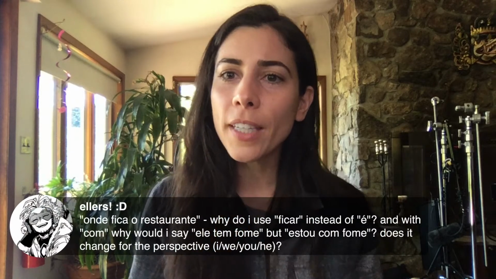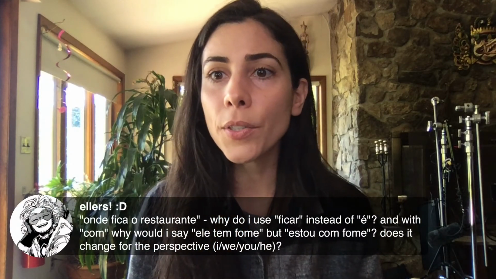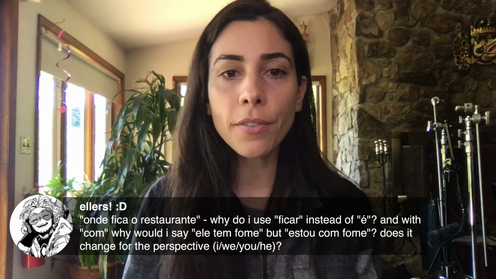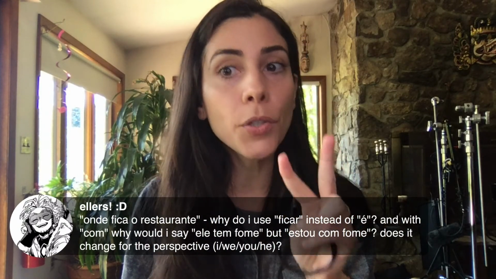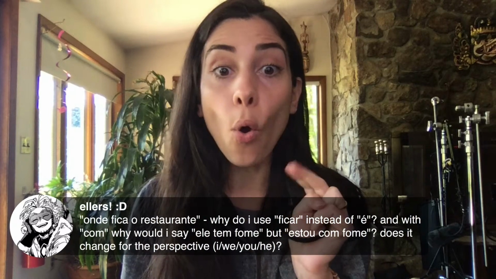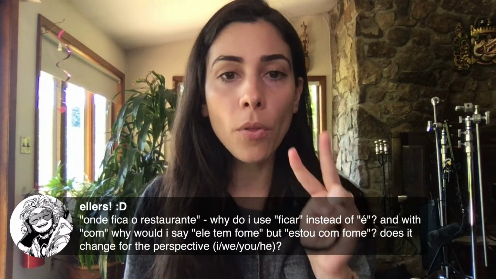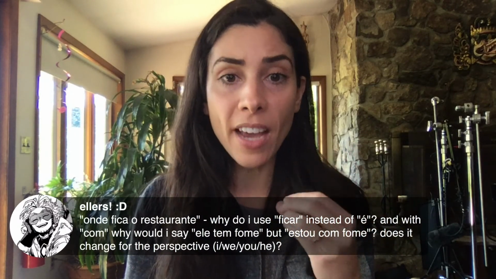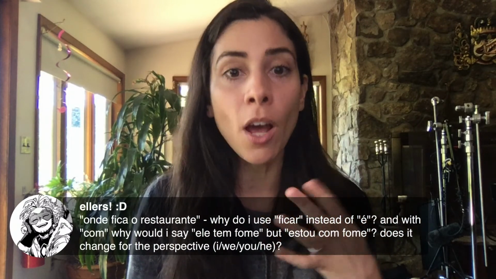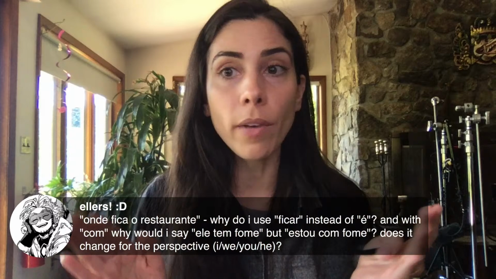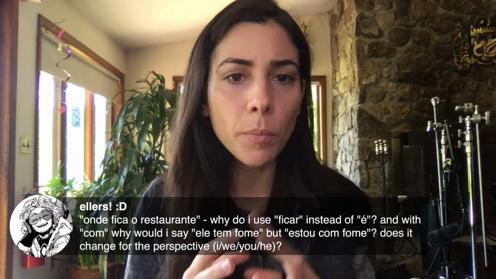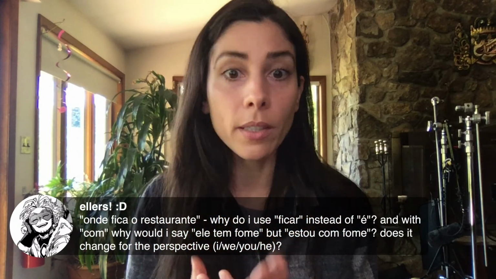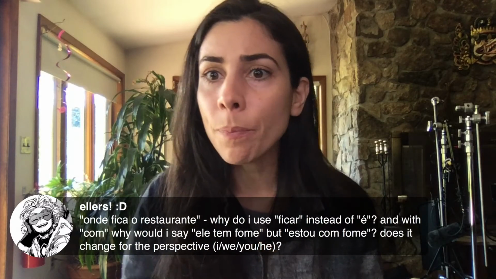So Ellers, onde fica o restaurante? So where is the restaurant? Why to use ficar instead of é? So actually, when you're talking about a permanent location, you could use the verb ser or ficar. Both are correct. You could say, onde é o restaurante? Or, onde fica o restaurante? Both ways are correct. But in colloquial language, in more natural language, the verb ficar is more common in this context, to talk about location of fixed things that are not going to move, like a restaurant, a building, anything that is fixed, right? But if you're talking about location of people or things that are not fixed, you should use the verb estar instead.